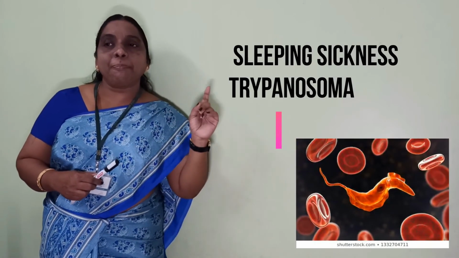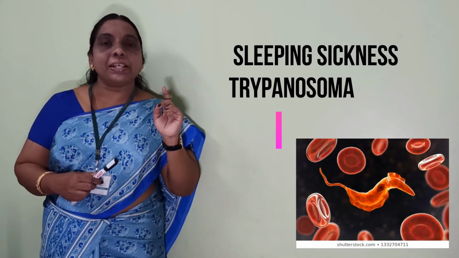Then the fourth one is sleeping sickness. Look at this particular picture. Sleeping sickness is caused by Trypanosoma. Whenever this Trypanosoma enters our body, people will not sleep properly; they have disturbed sleep.